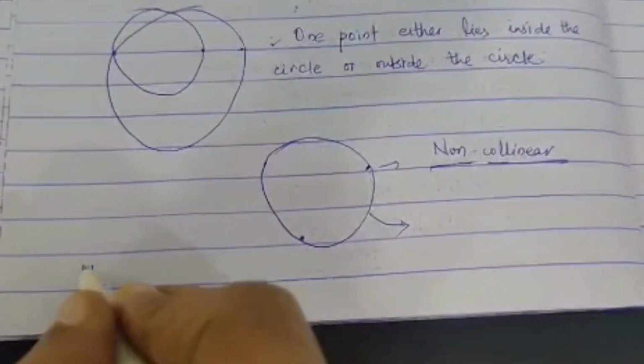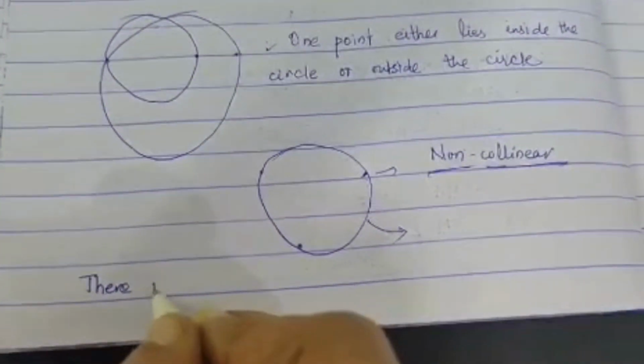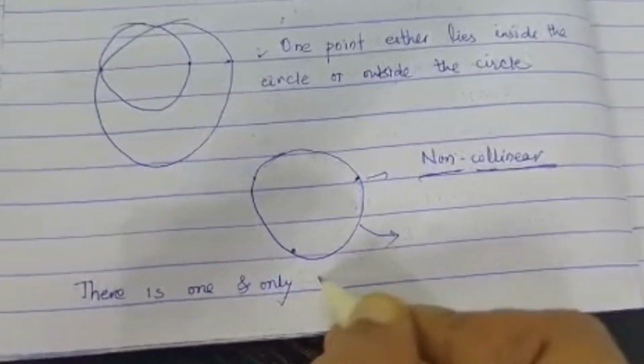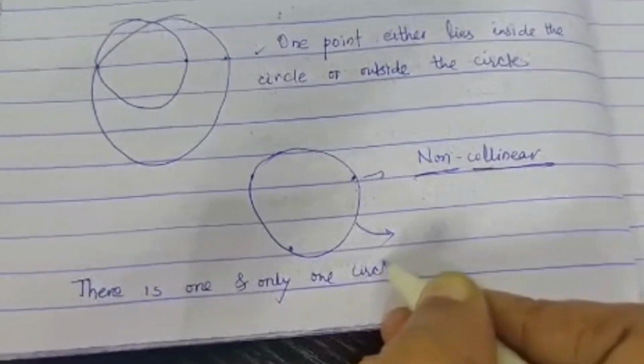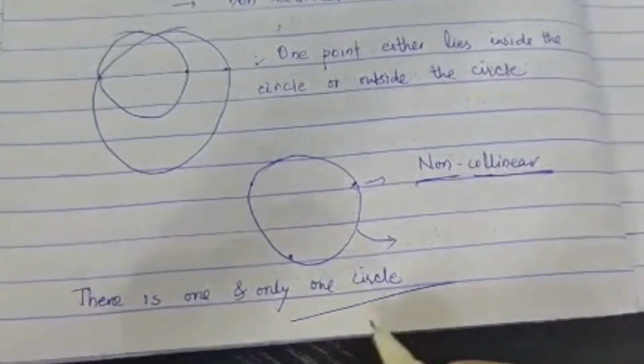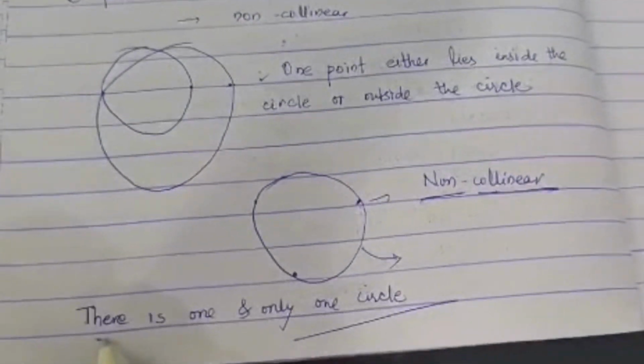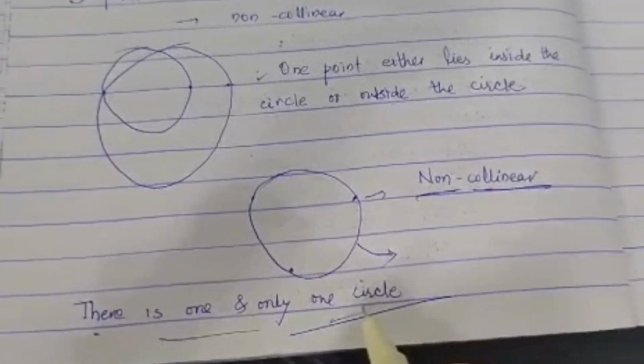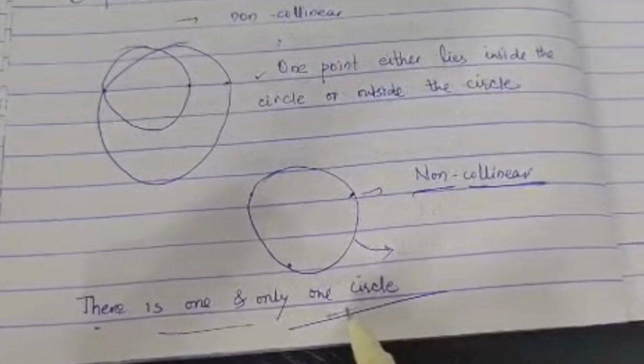The statement is like this: there is one and only one circle. Actually this is the theorem, that there is one and only one circle passing through three given non-collinear points. Now we will see its proof.